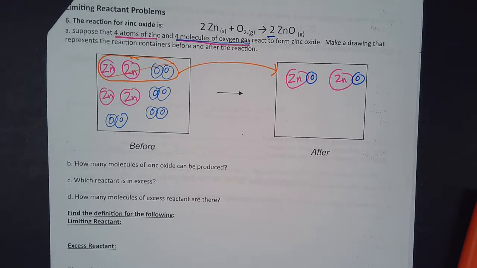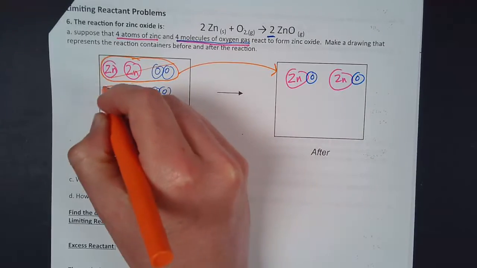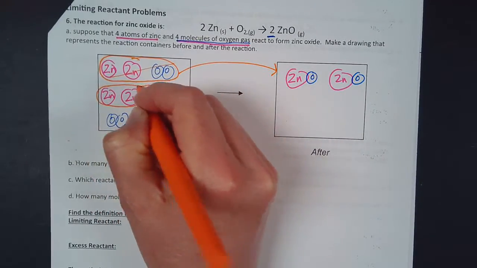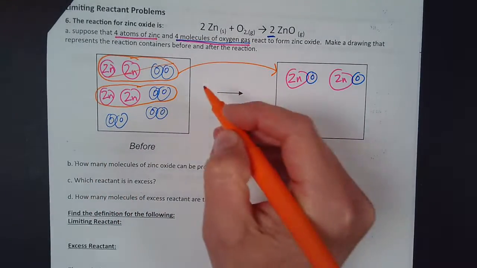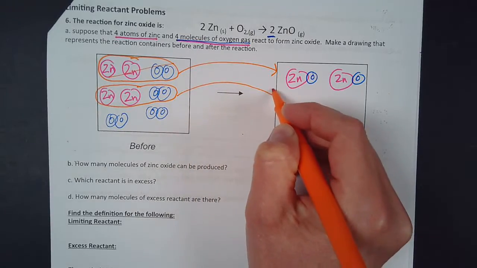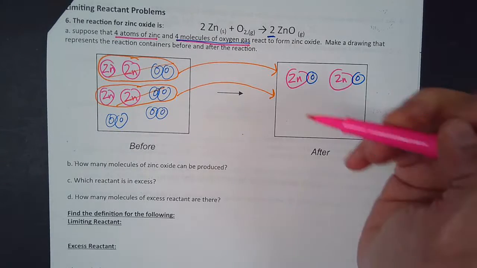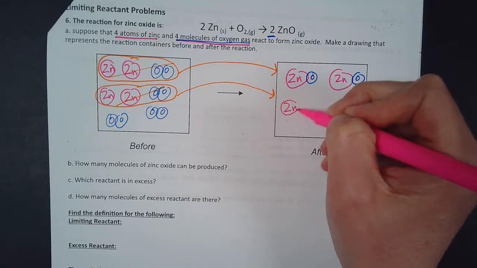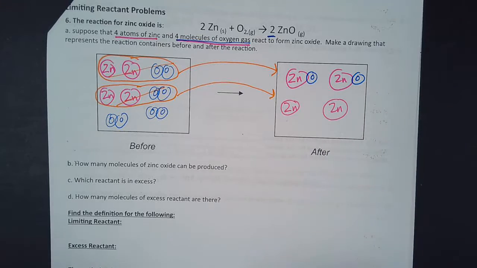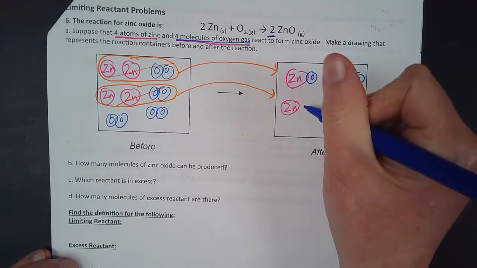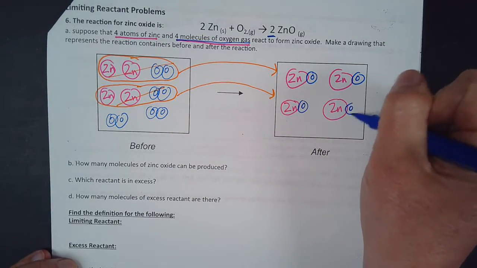Can we do this reaction again? Oh, yeah. Yes, we can. So again, we're going to need 2 zincs and 1 oxygen, and that gets magically transported over to the other side. So these guys are gone from here, and then we can make 2 more zinc oxides.